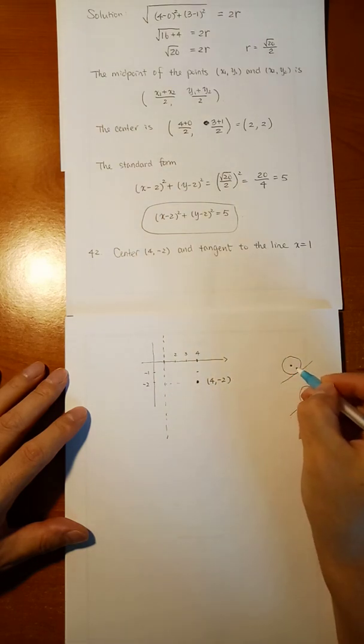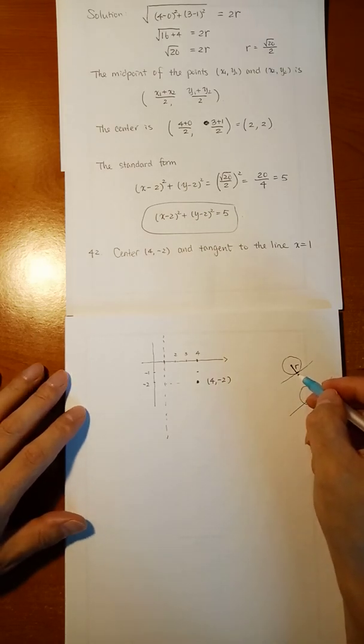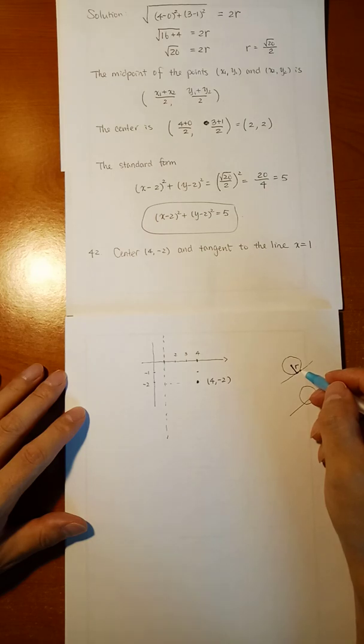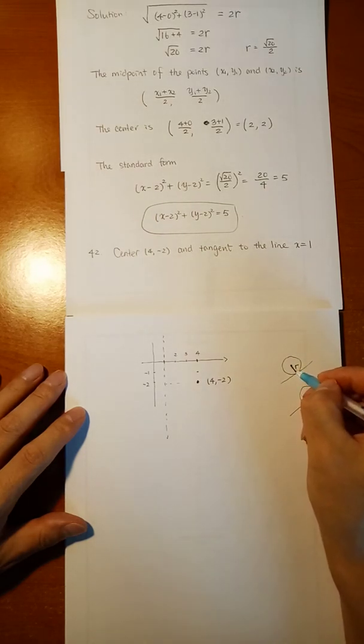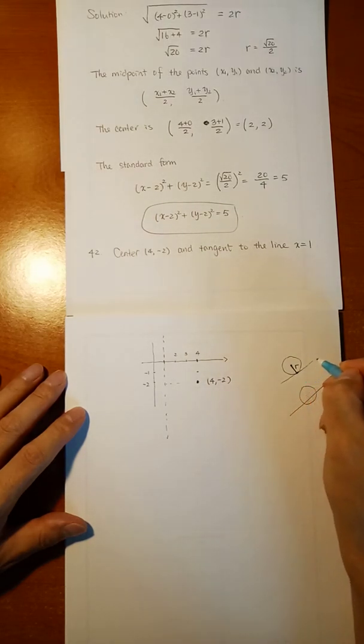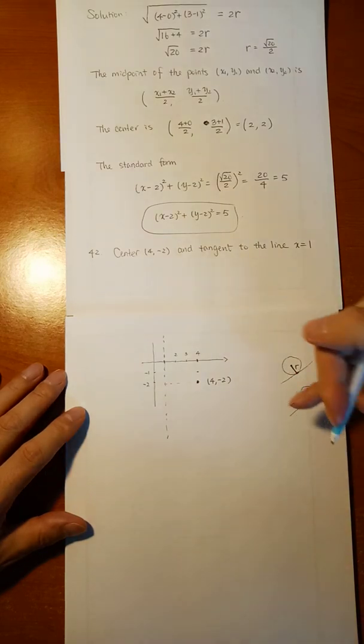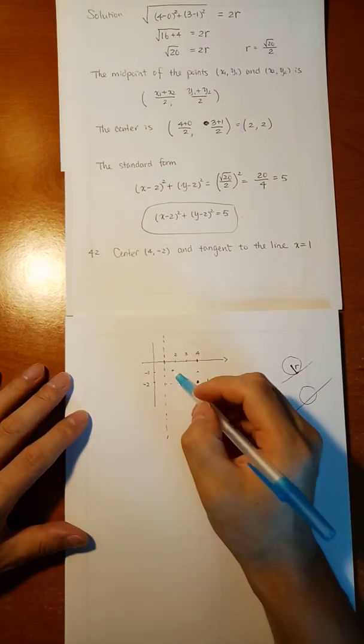You see, this is exactly the radius. When a circle is tangent to the line, from the center to this touching point is exactly the radius. And also this radius is perpendicular to the tangent line. They form a right angle. That's the geometry.